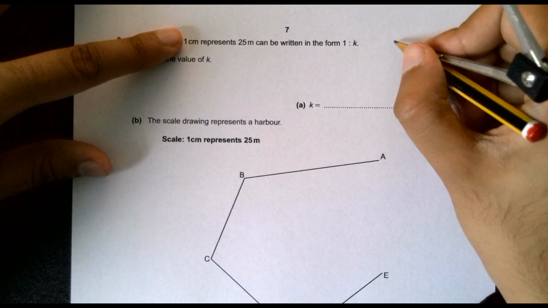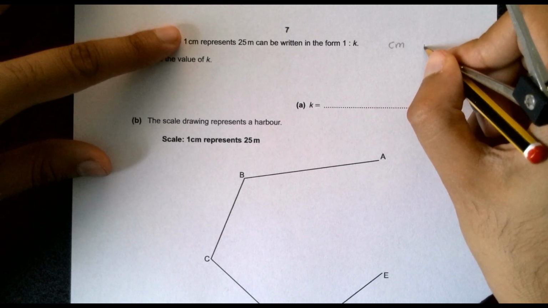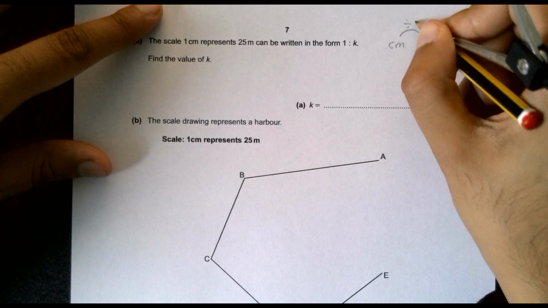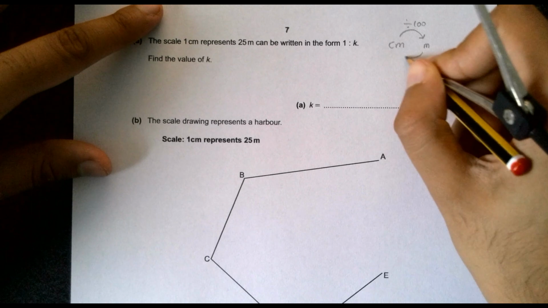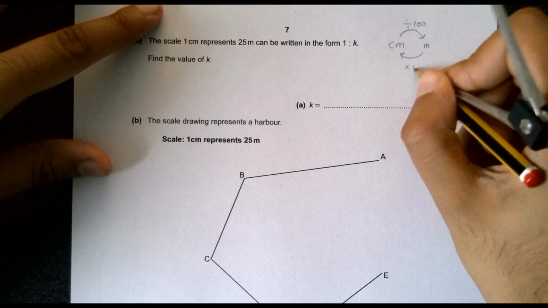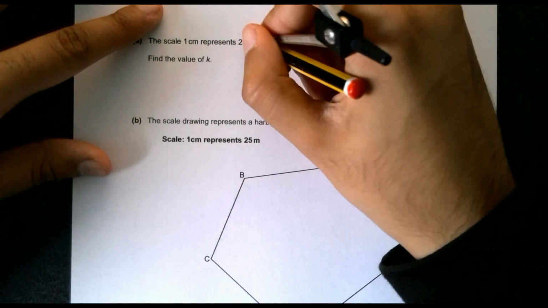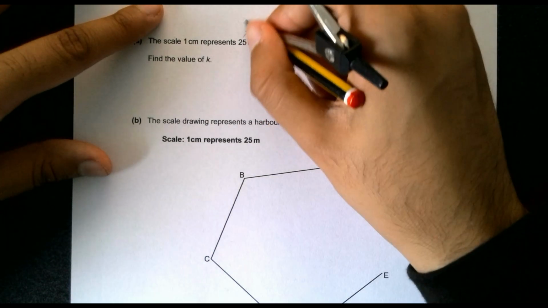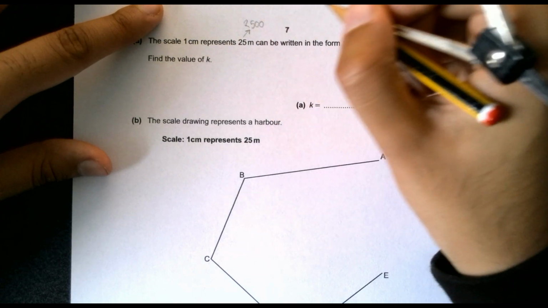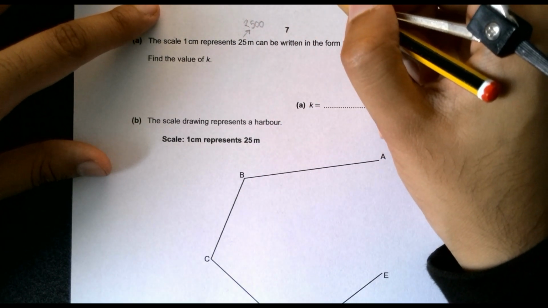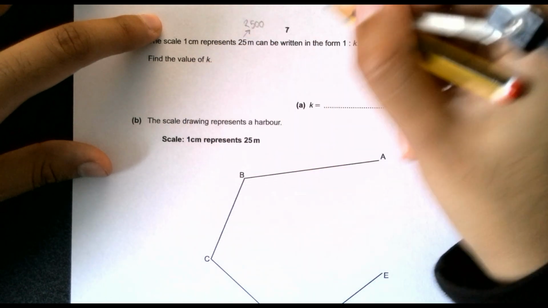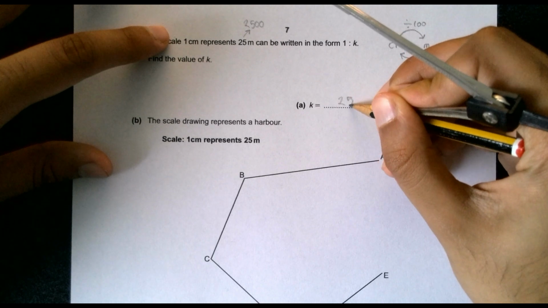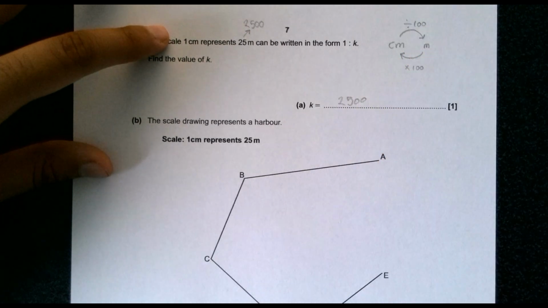To go from centimeters to meters, we would have to divide by 100, and to go from meters to centimeters, we'd have to times by 100, and therefore 25 times by 100, that's 2500. And therefore, we have k equaling 2500, as so.